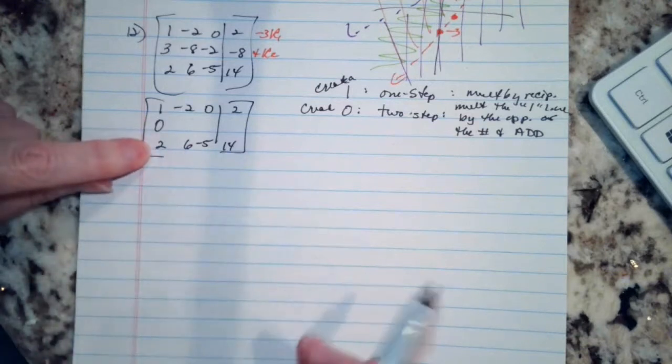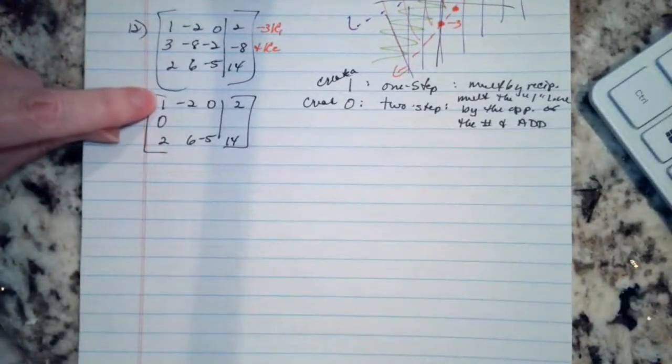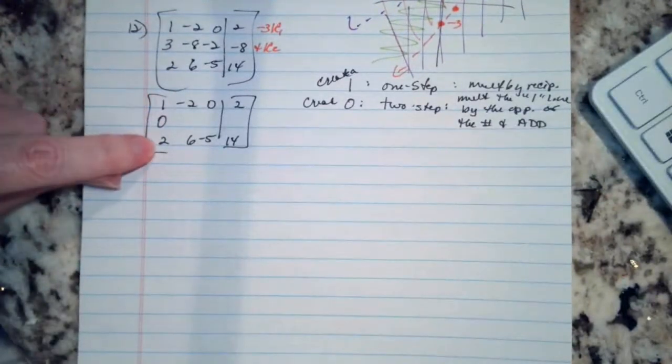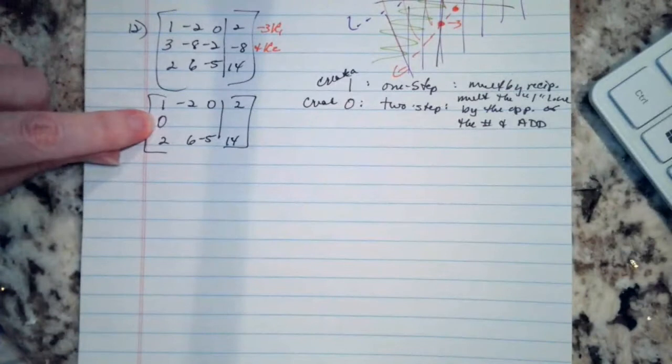We're going to do it again right here in a minute. We're going to have to do the same multiplication, multiply this times -2, and then add in this line. But that's not this step. This step is just getting this guy to be a 0. Are you kind of okay with that?